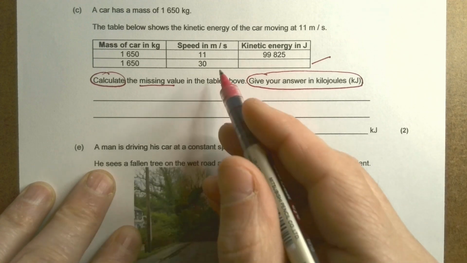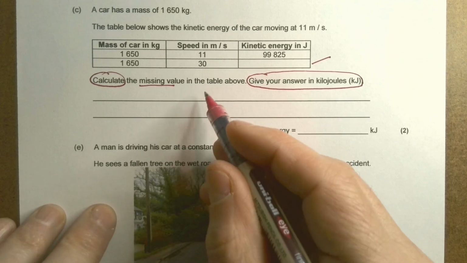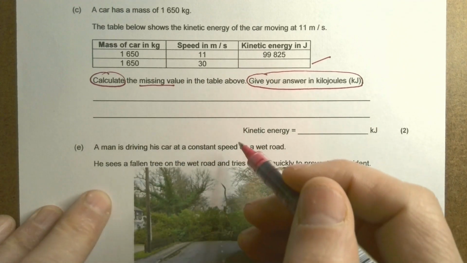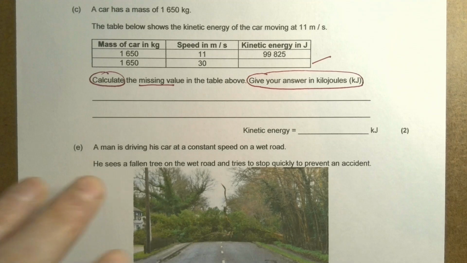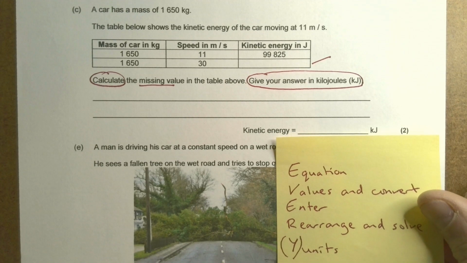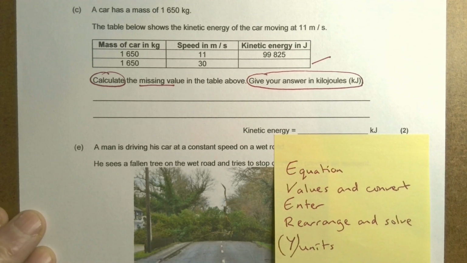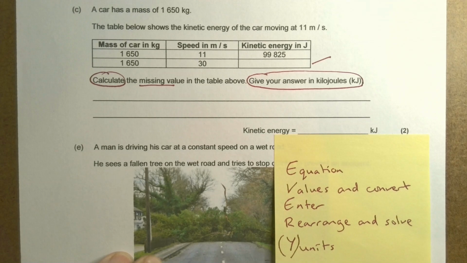What have I got to do here? Right. So on this one, we need to work out the kinetic energy. It's a calculation, so I'm going to use the every step here, which I use every time I do a calculation. Now in your GCSEs this year, June 2023, you'll be given the equation, or you'll be told to look in your equation sheet that you get for the exam.